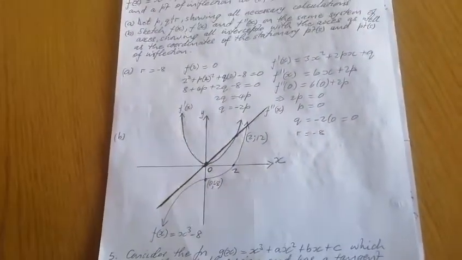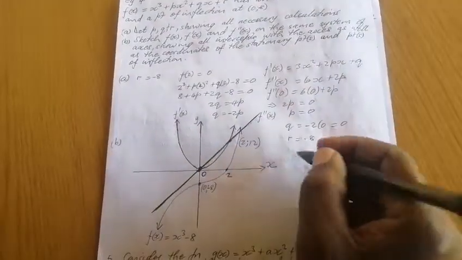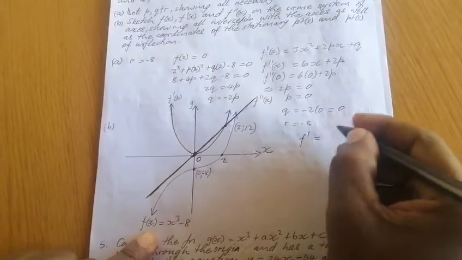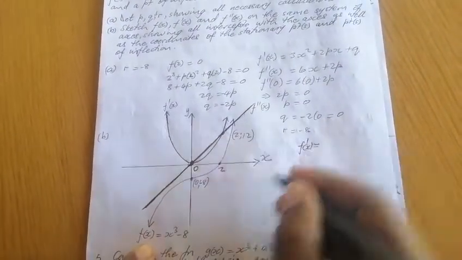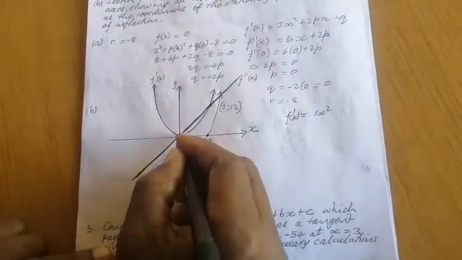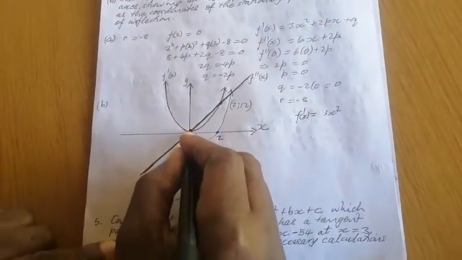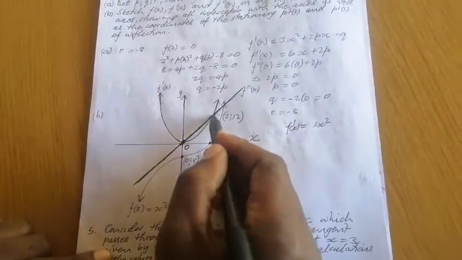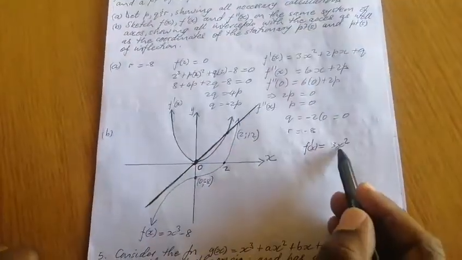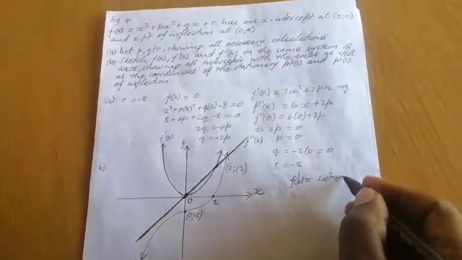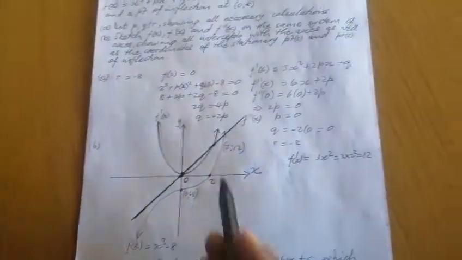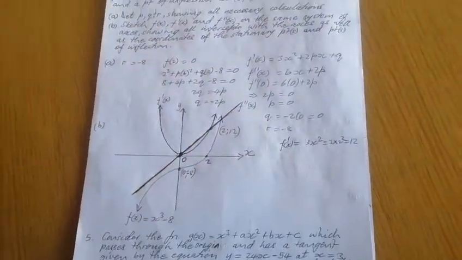Now we want f dash. F dash, according to what we have, if we derive this, our f dash will be equal to 3x squared. Which means it will certainly pass through the origin. And then we can have a point at x equal to 2, which gives us 12, because we substitute 2 here. We shall have 3 times 2 squared, which is equal to 12. That is why this point is (2, 12).